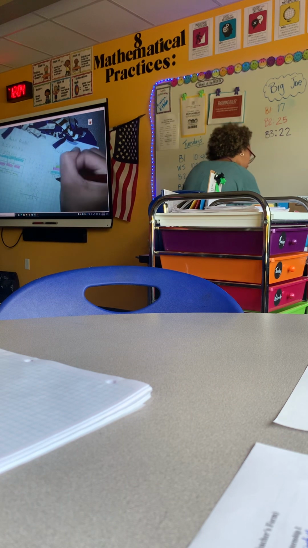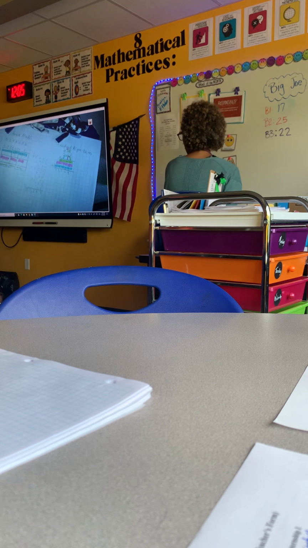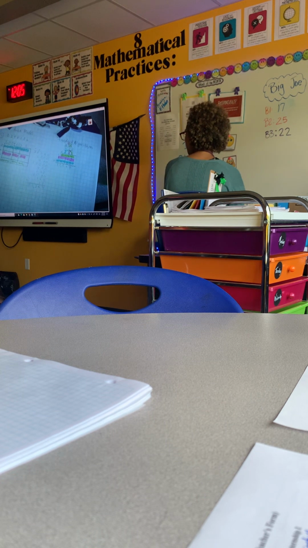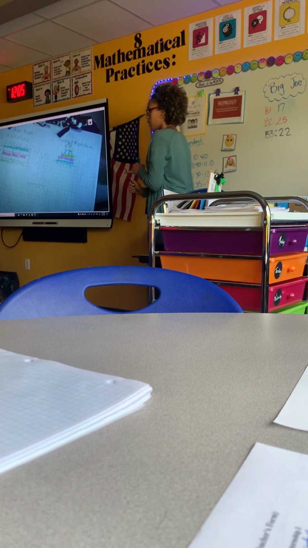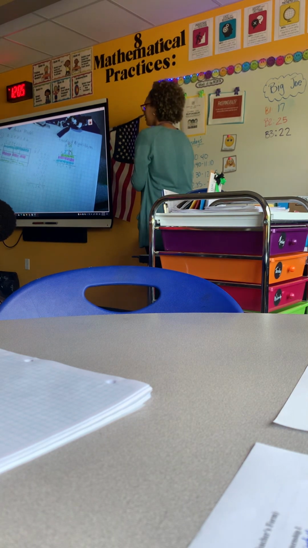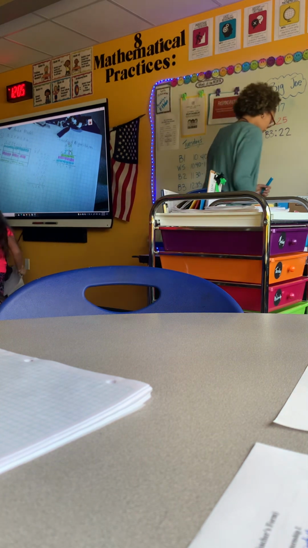So our answer, is that the same answer we got for area model? Yes. So you see how you can do it either way whenever you're multiplying. It is quicker to do standard, but if that's not what you like to do, you can do area model too. Okay, so I want you to pack this up into your notebooks. This is your notes. So quickly and quietly, I will be looking. Quickly and quietly.